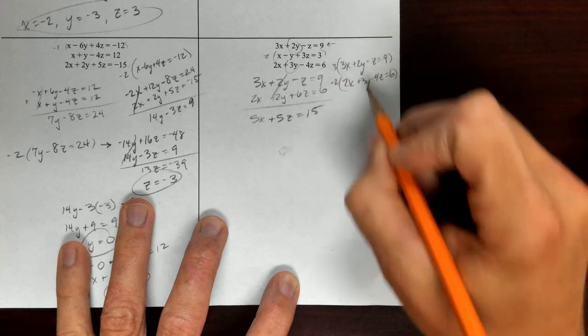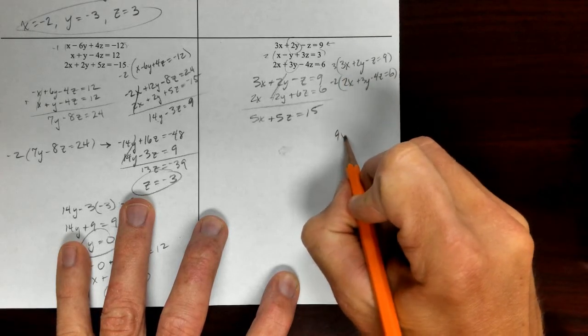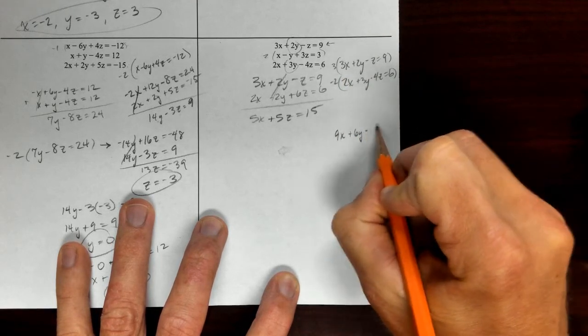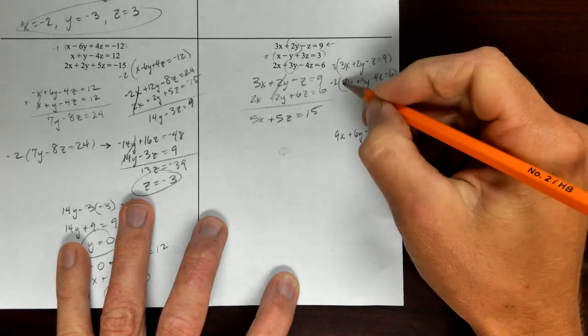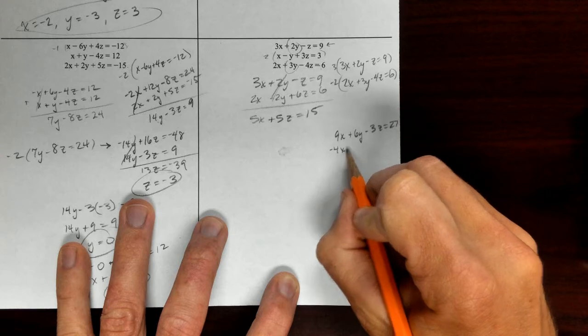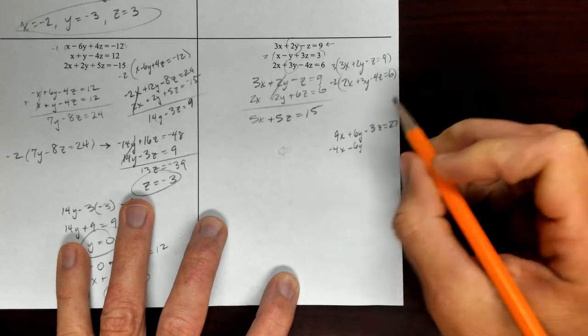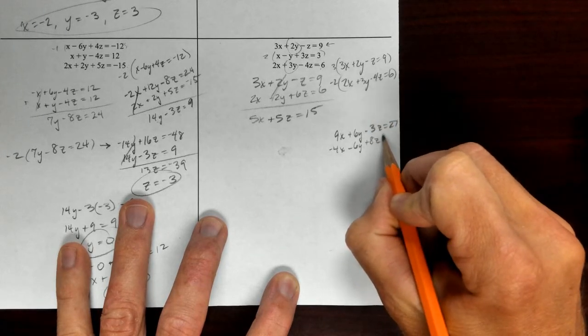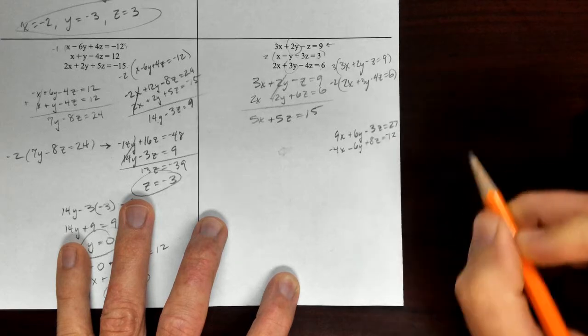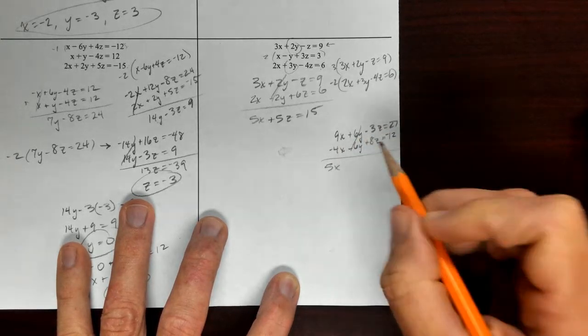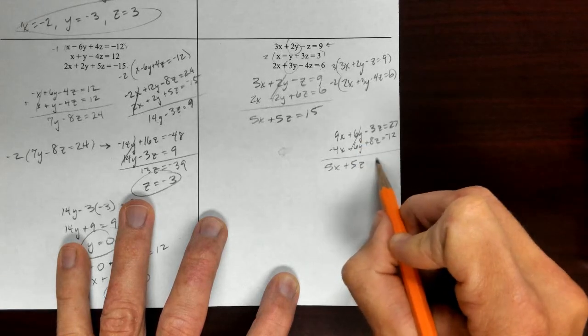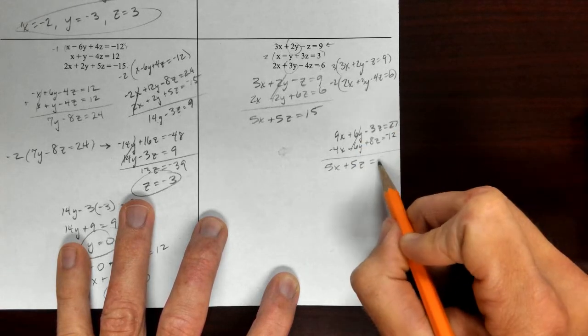So 3 times 3x gives me 9x plus 6y minus 3z equals 27. Here I get a negative 4x minus 6y plus 8z equals negative 12. Now those are eliminated again, so we get 5x plus 5z, and that equals 15.